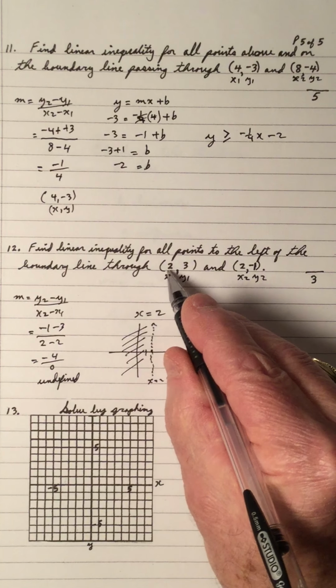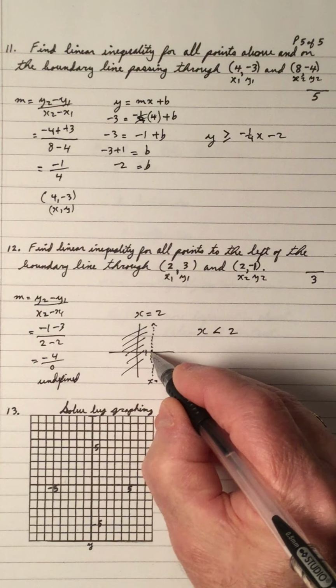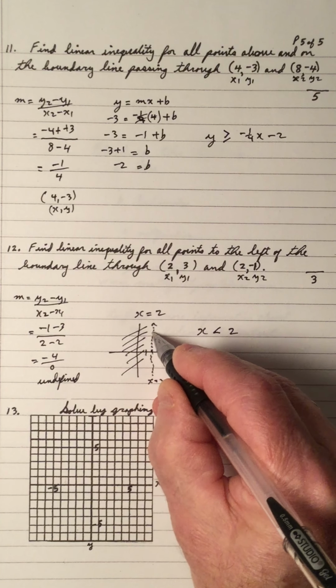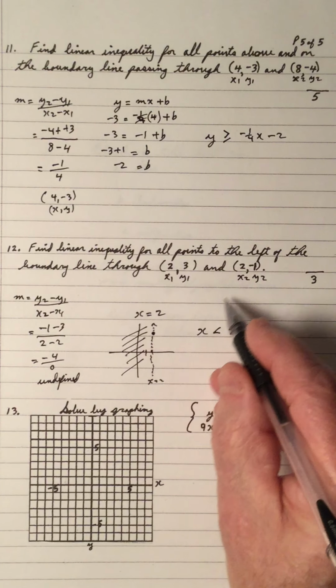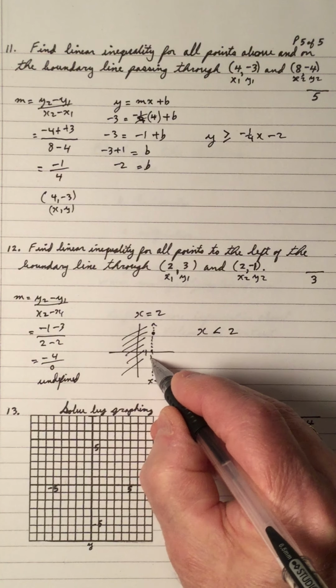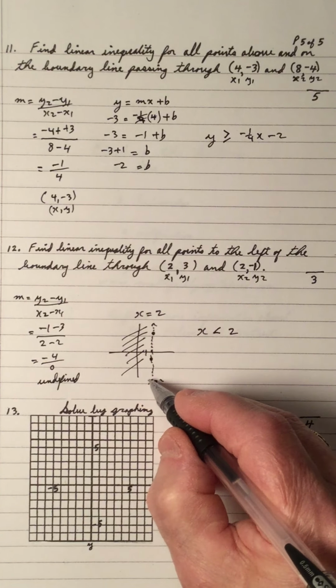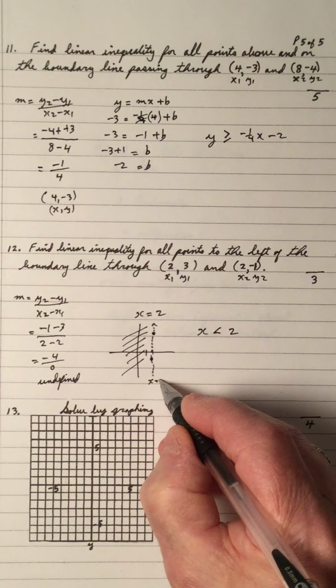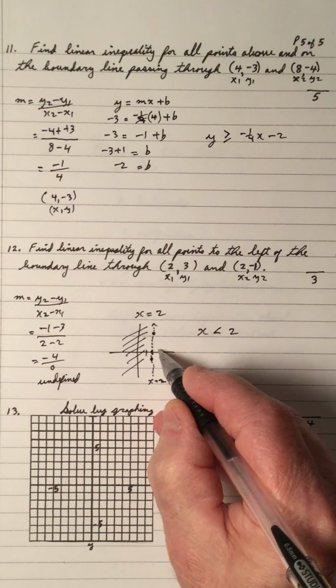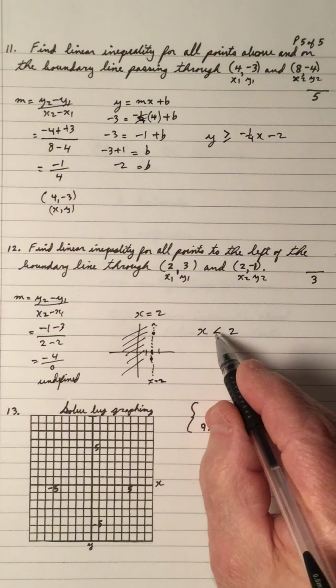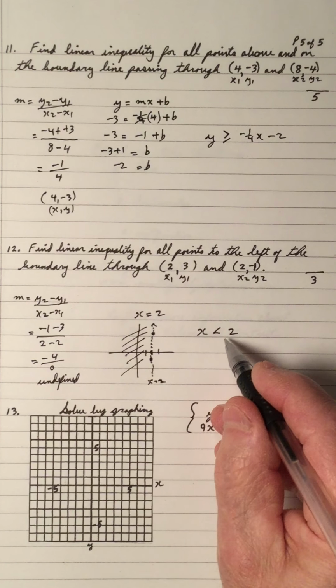As you can see, if you plot the point 2, 3, x is 2, y is 3, pretend it's right there. X is 2, y is negative 1, pretend it's right there. You can see that these 2 points are on a vertical line, which is x going through the 2 right there. So it's an inequality: x is less than 2.